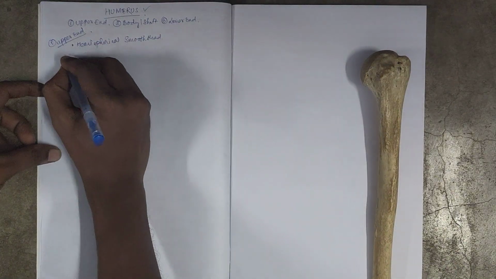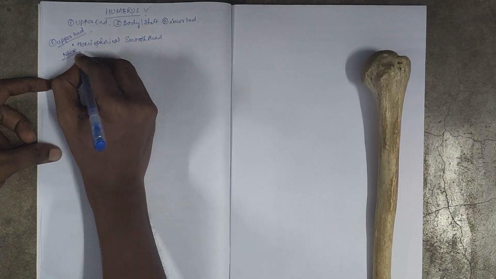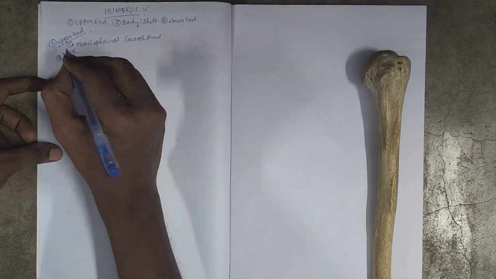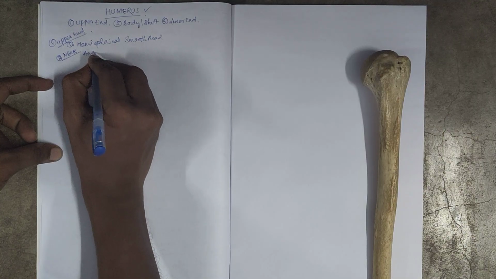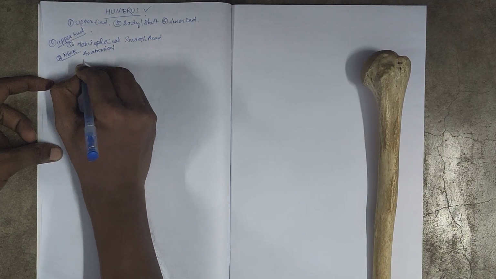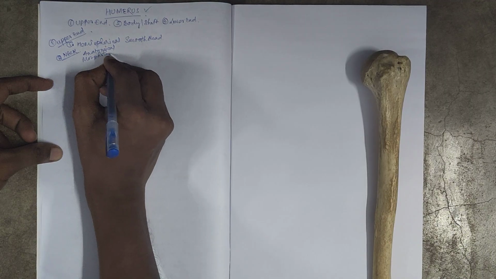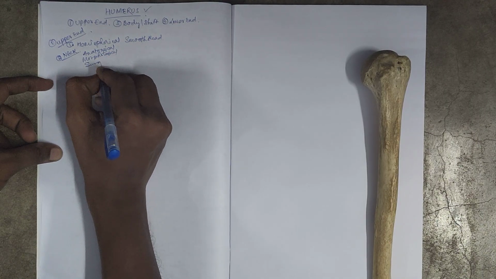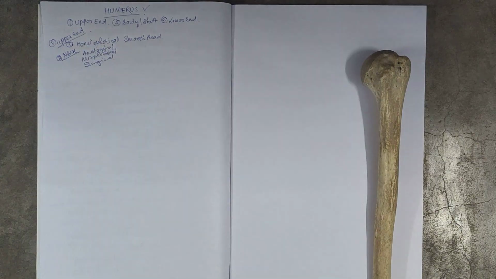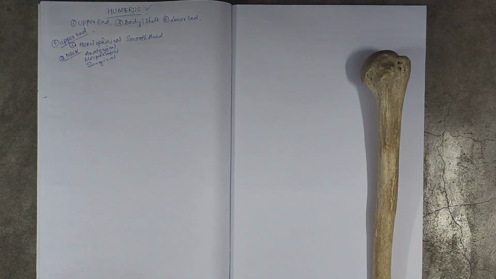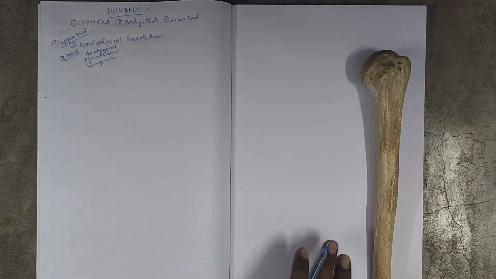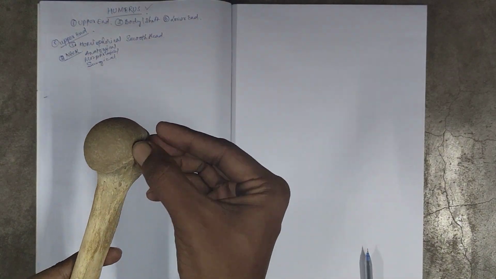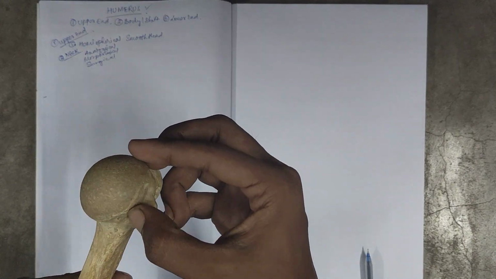Now after the head, there is the neck. Number one, head. Number two, neck. The neck has three parts. One is the anatomical neck, one is the morphological neck, and one is the surgical neck. So in case of the neck, there are three parts: anatomical, morphological, and surgical. The anatomical circumference of the head is called the anatomical neck. So this is the anatomical neck.